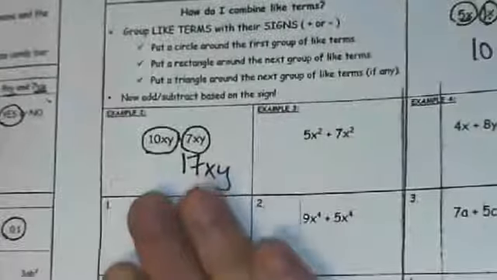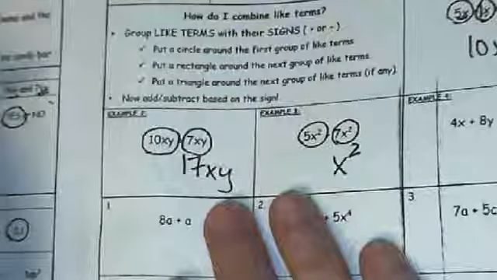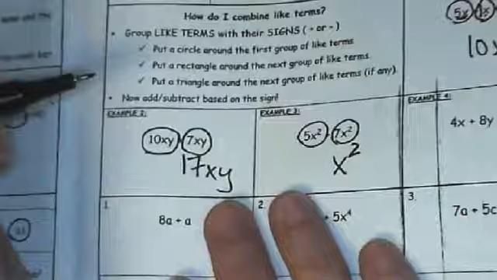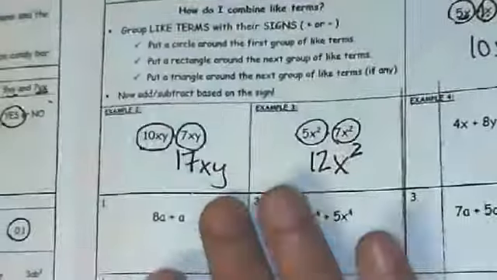Example number 3. 5x squared and then 7x squared. Notice they both have an x and they're both raised to the second power. So my like term is x to the second. They both have the same variable and the same power, and then I just add the coefficients. So 5 plus 7 is 12.